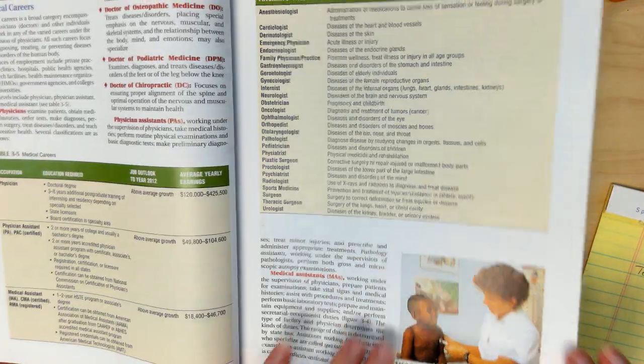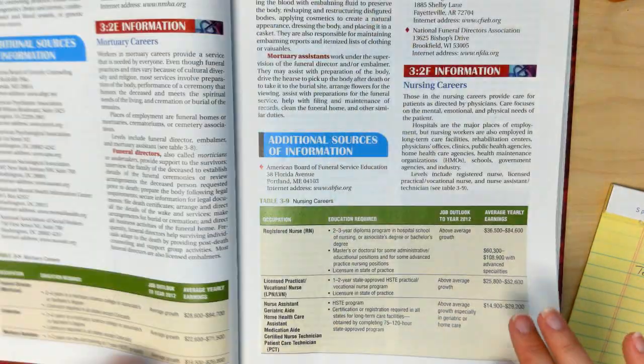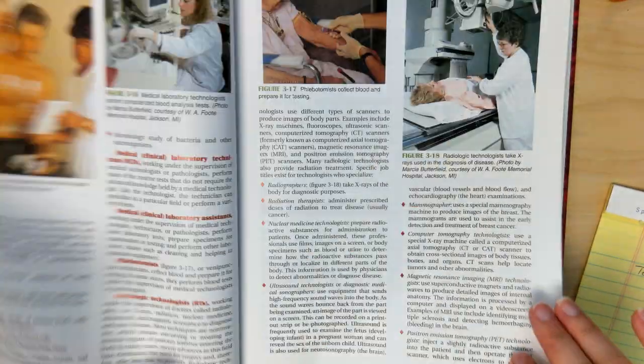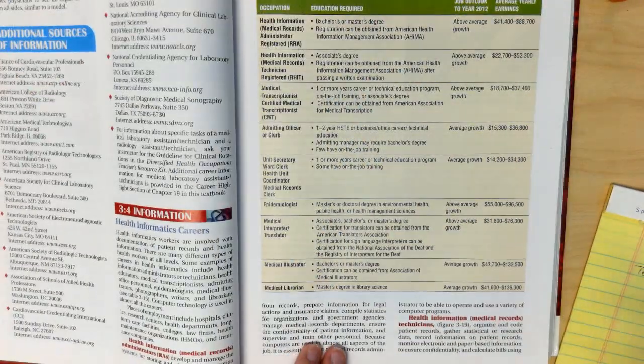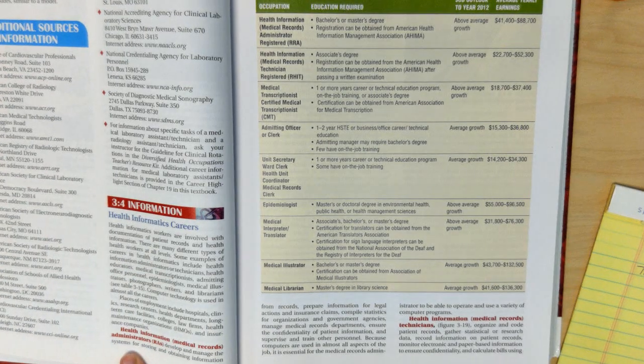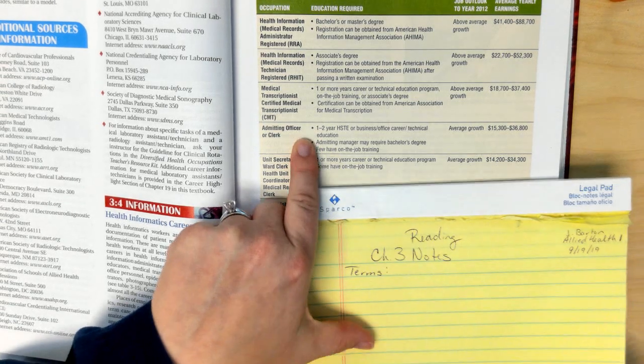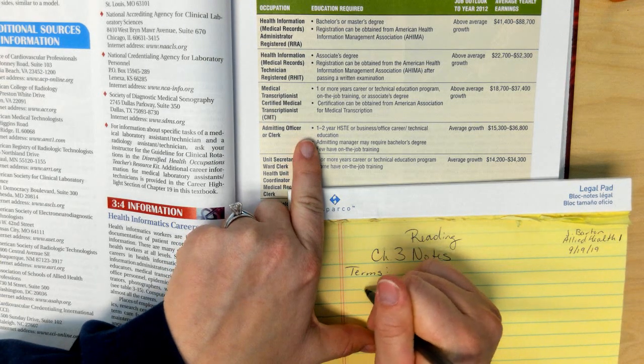That's going to be health information, health informatics careers. So an admitting officer or clerk. I don't know why I have such a hard time with that. So I'm going to write it down.